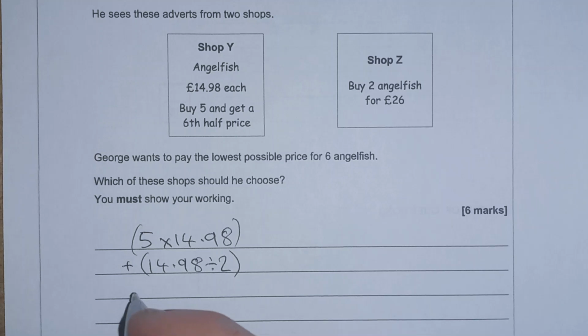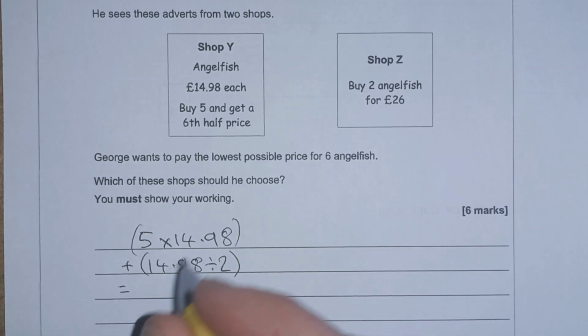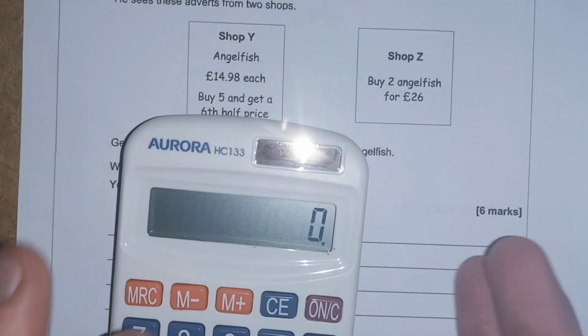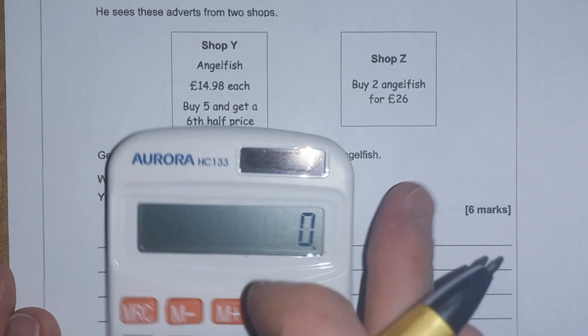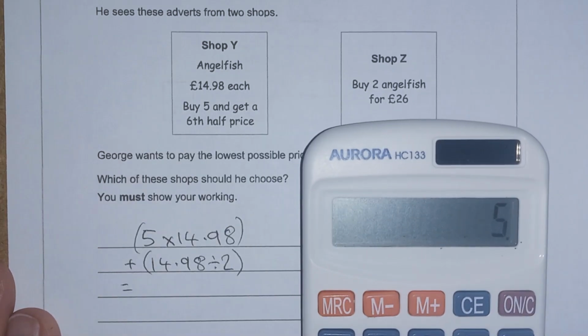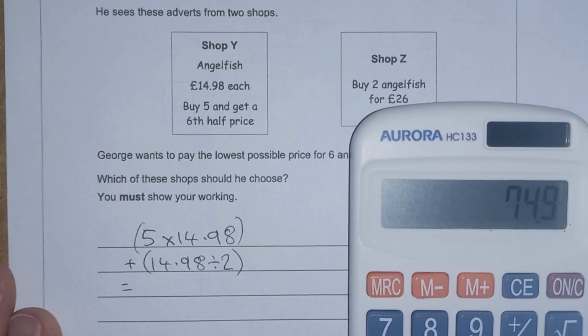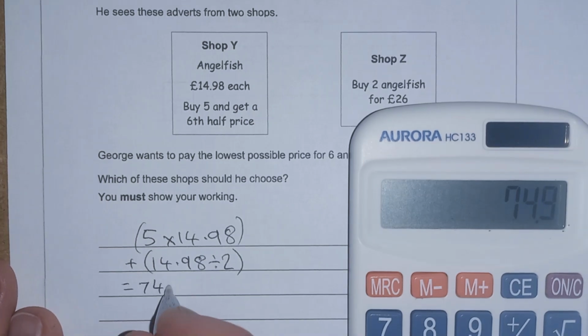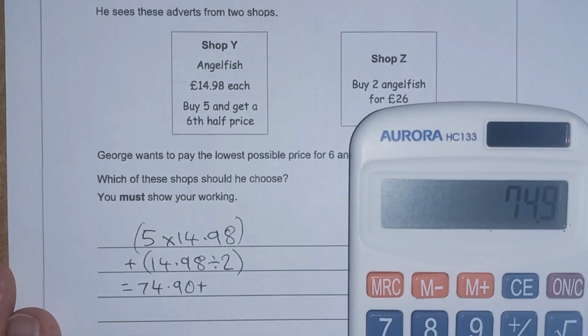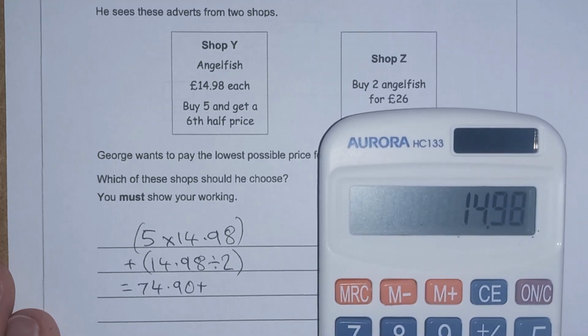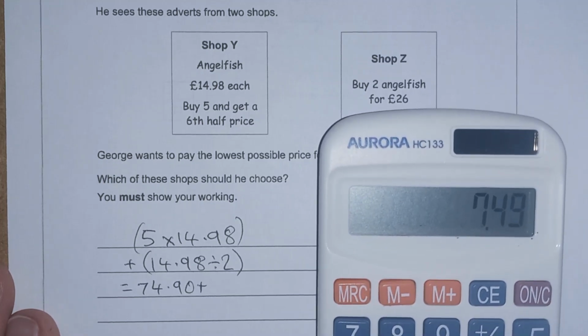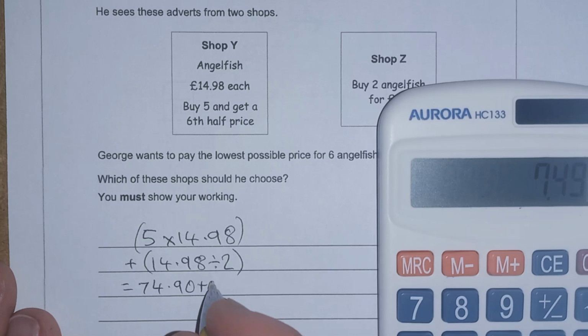But I'm going to break this down and say 5 times 14.98 is £74.90. And then £14.98 divided by 2, or half of that, is £7.49.